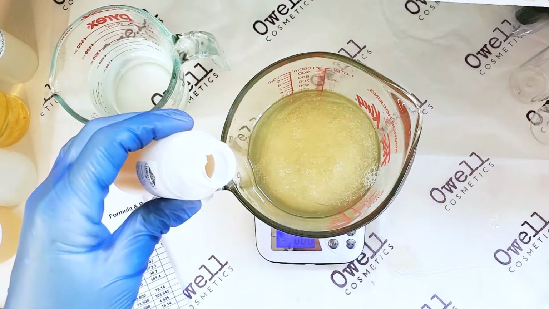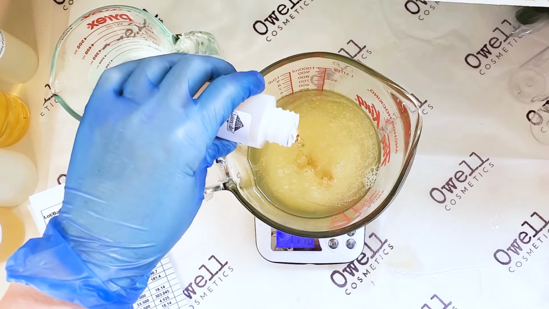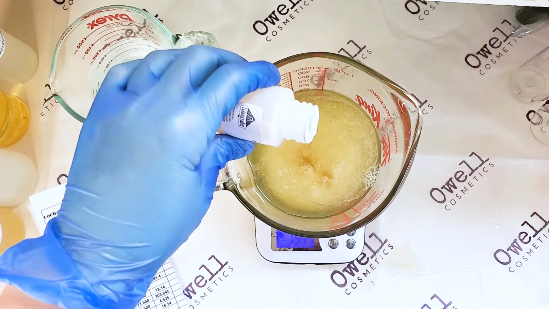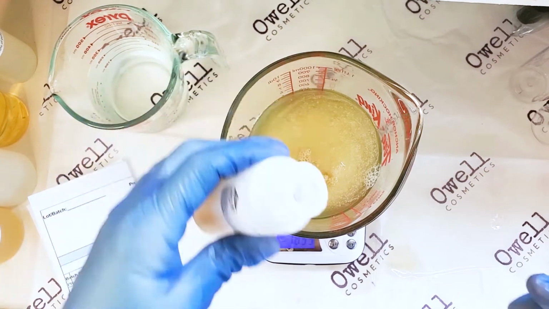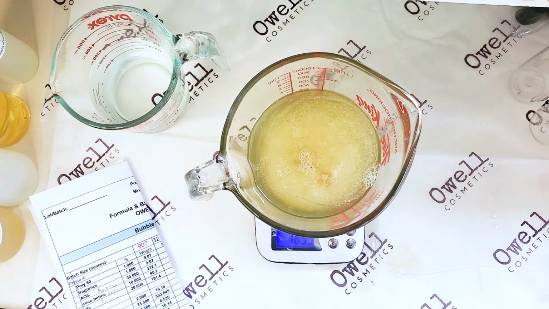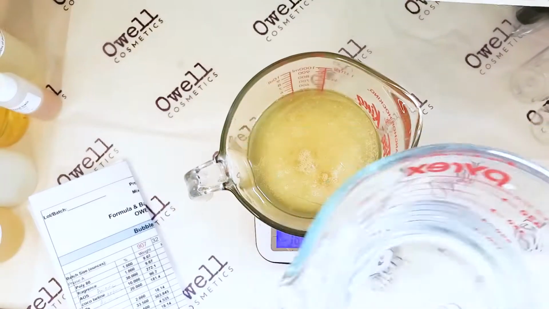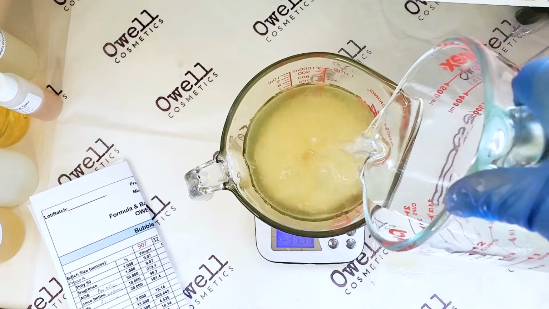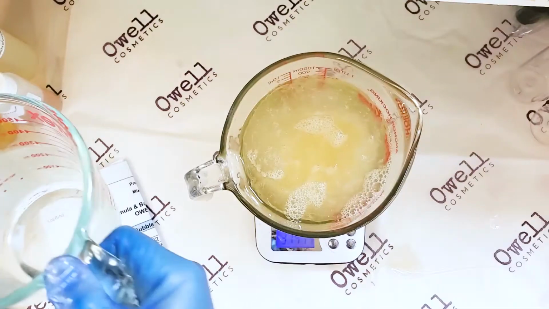We're going to do 2%, 18.4. There's our hydrolyzed oats. And then we have water. I already measured this water. It's 303. Ooh, we're getting really full. Oh, yeah. Like that.